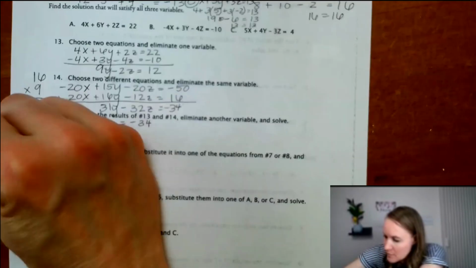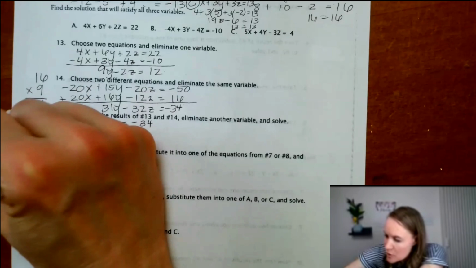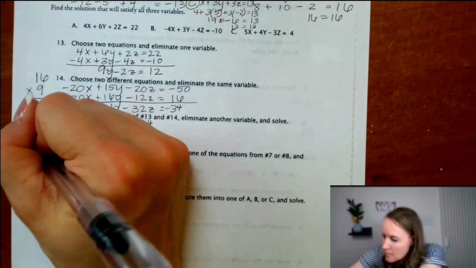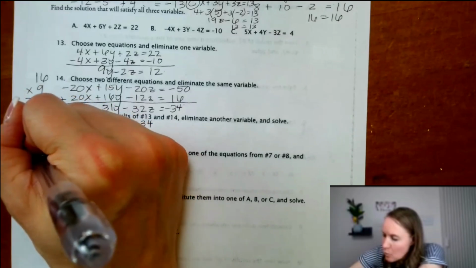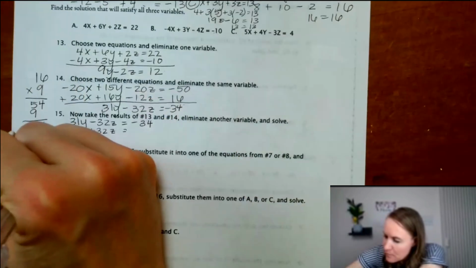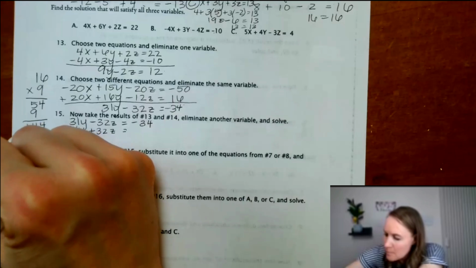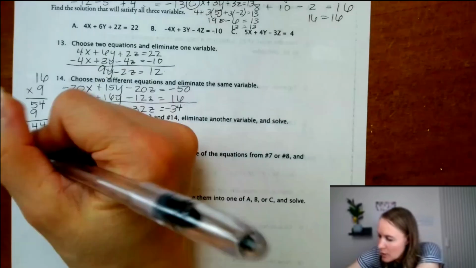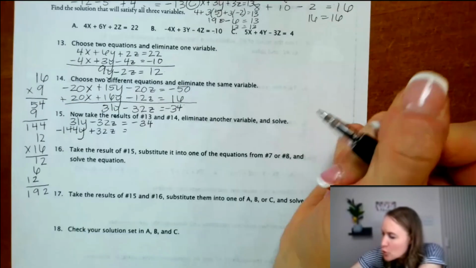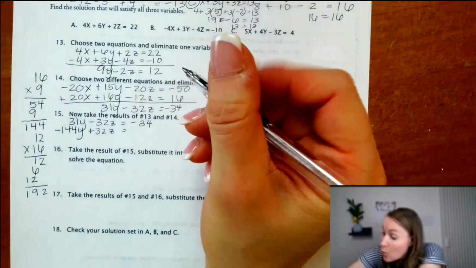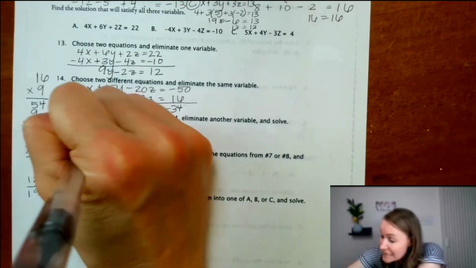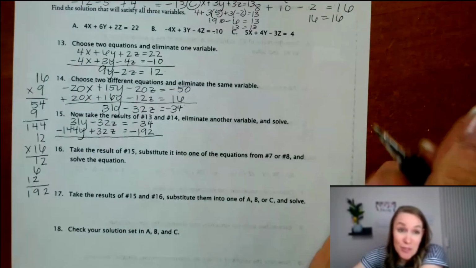So 12 times 16. 6 times 2 is 12. 6 times 1 is 6. 1 times 2. Oh, that's just 12, right? Yep. Good. I'm just checking my work there. 7, 8, 9, 192. So opposite sign, so negative 192. Bigger numbers here, bigger numbers.